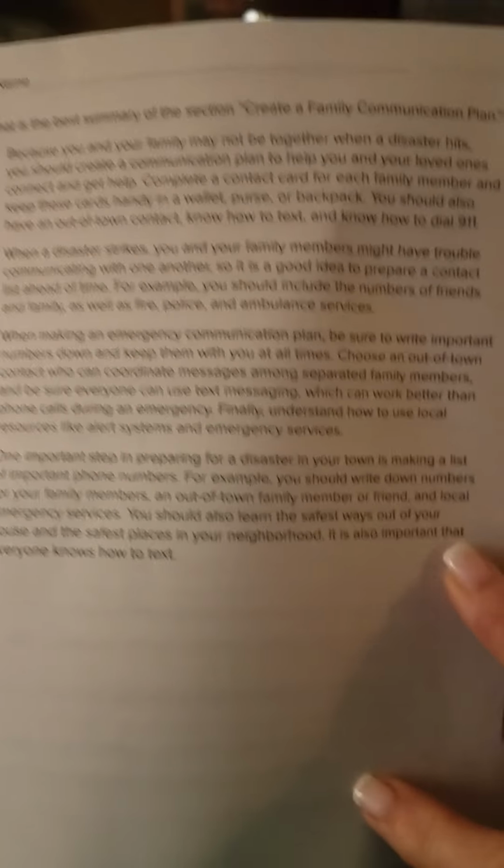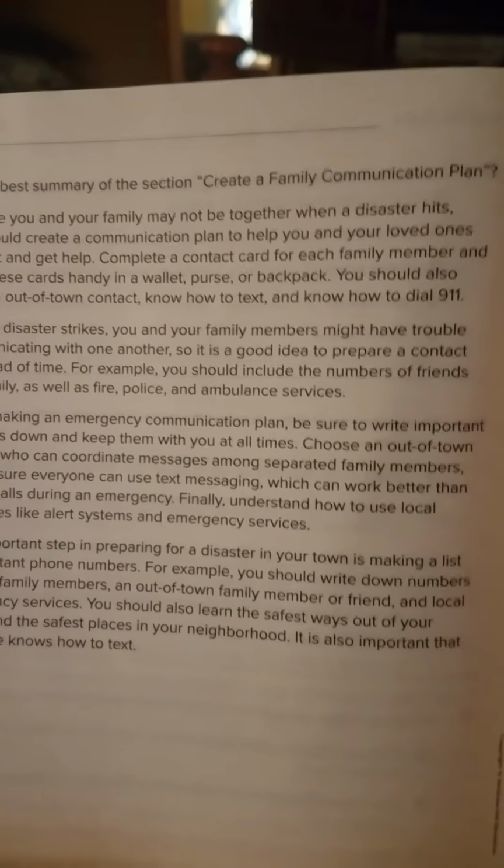Number 14. Now this is the one that your teacher in 7th grade, Miss Gray, has said to use CARS when you do this, number 14, because it's a summary question. What is the best summary of this section?